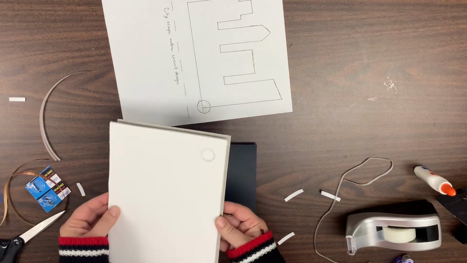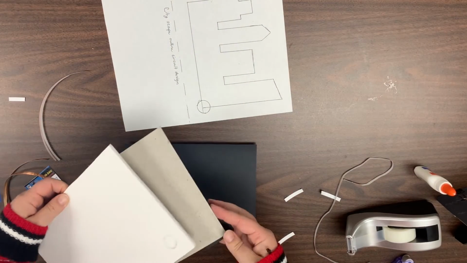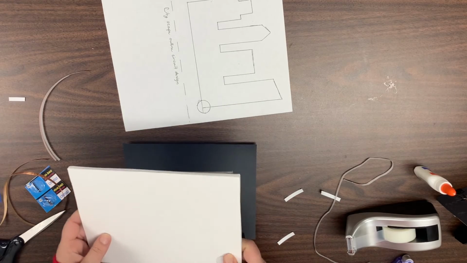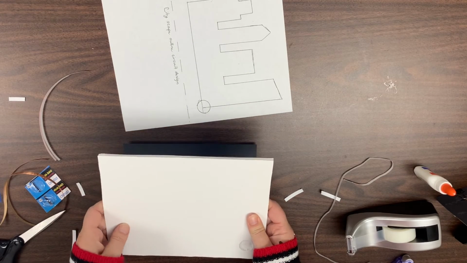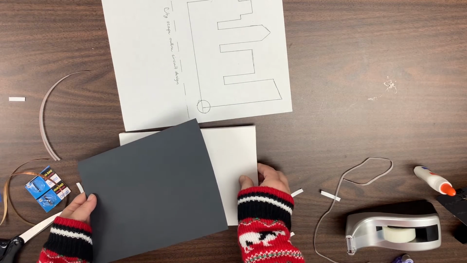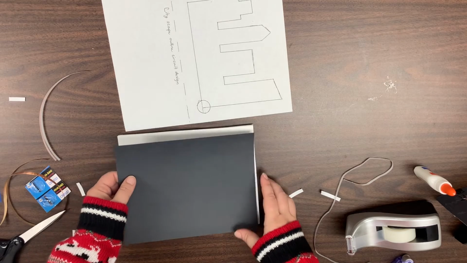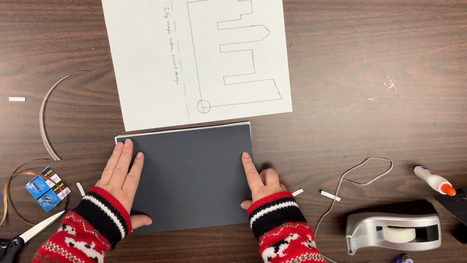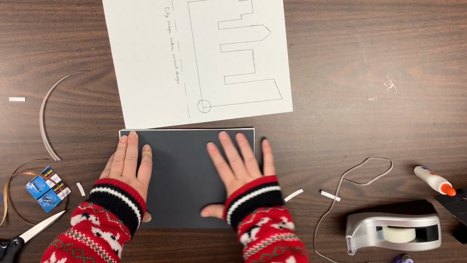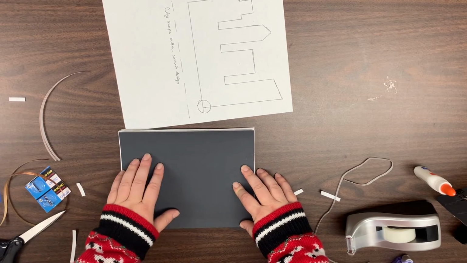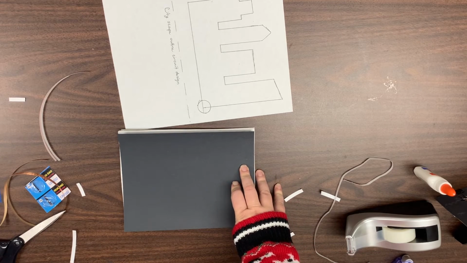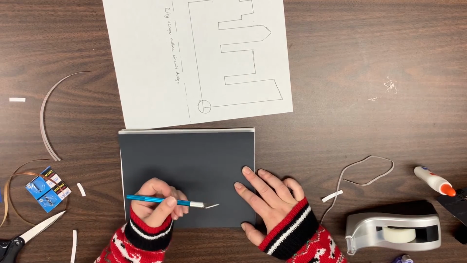Okay, for your cityscape, we are going to glue it so it goes to the bottom. And once you have got your foam core glued to your back, you're going to want to go ahead and glue on your black construction paper. So once you glue that on, if you have an X-Acto knife, that's great.